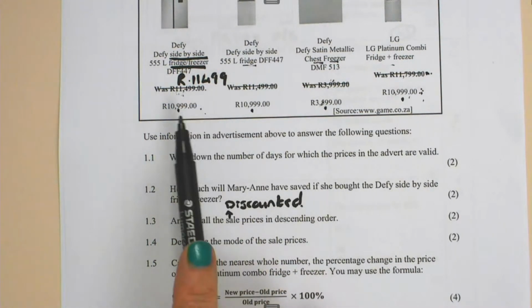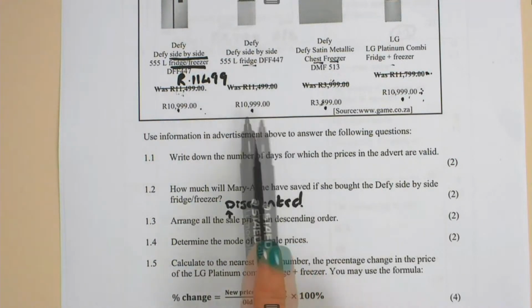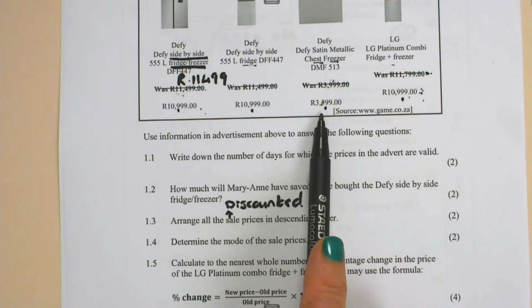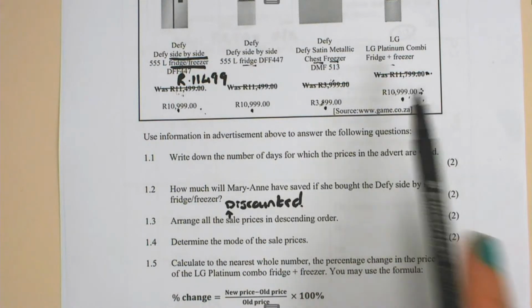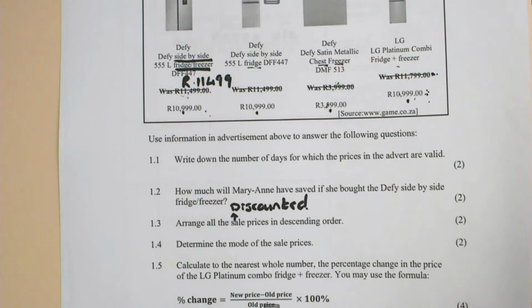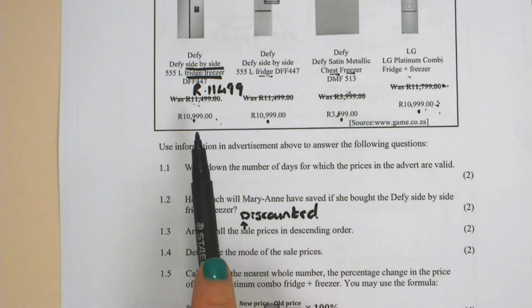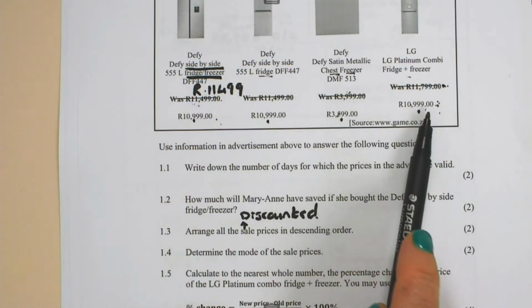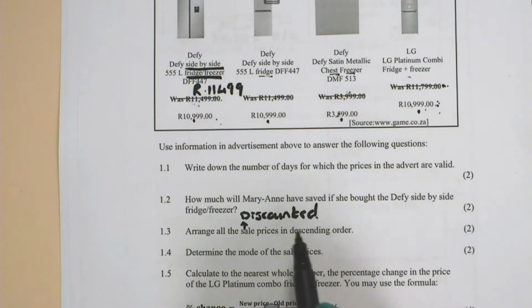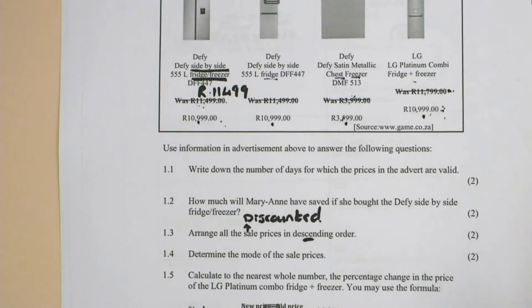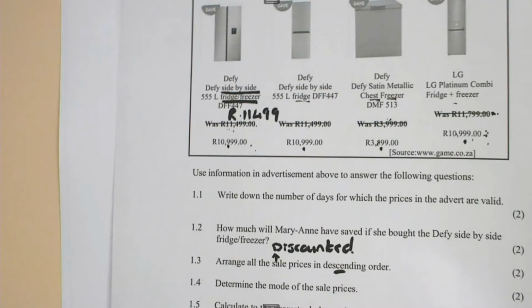Now, if we work with these prices of 10,999 Rand, another one 3,599 Rand, and then here also 10,999 Rand. You will see we have three values that are exactly the same, and we say it must be in descending order. So the values must become smaller.